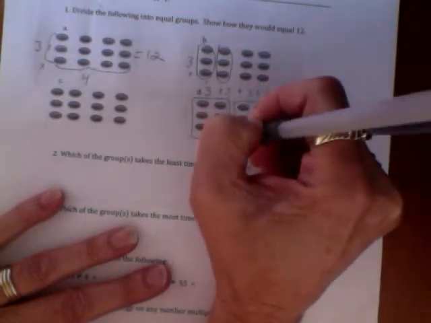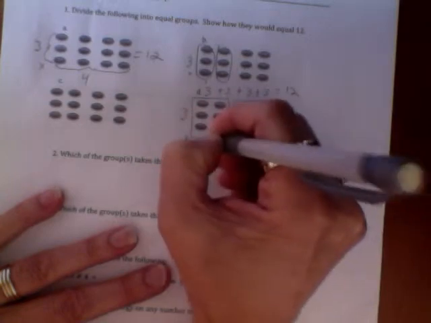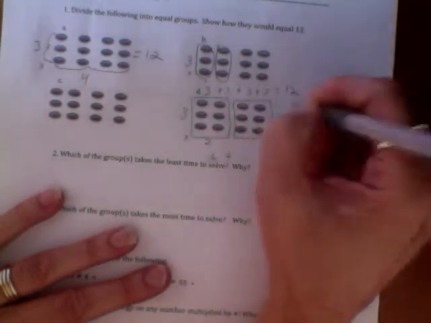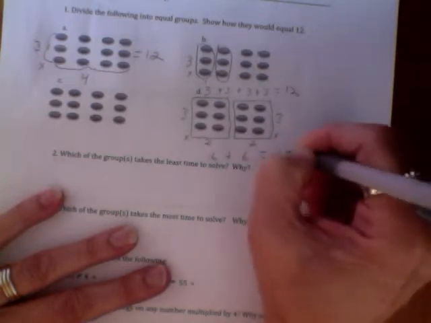Then also looking to see that I am getting this as well. So the 3 times the 2, which is 6, and then the 3 times the 2, which is 6, and also equals 12. Then after that, we would probably stop and share those different groupings that they came up with.